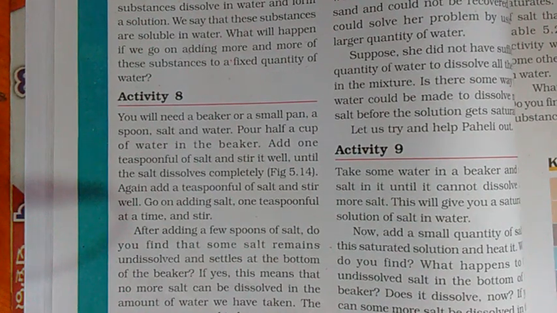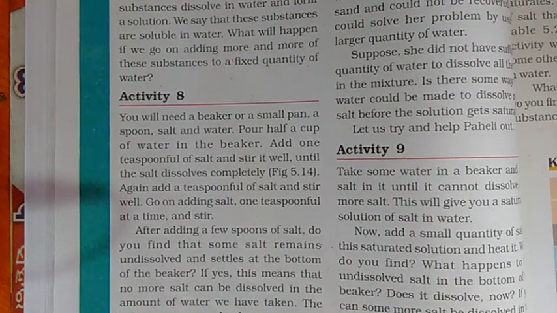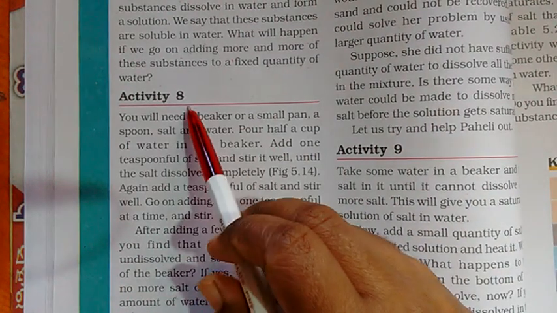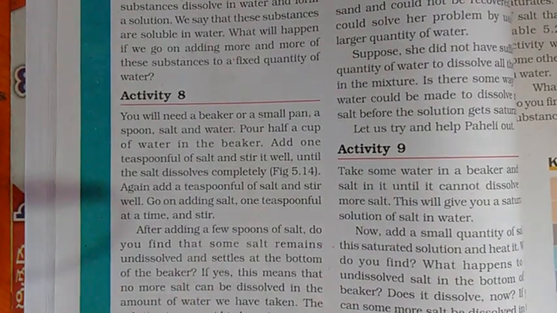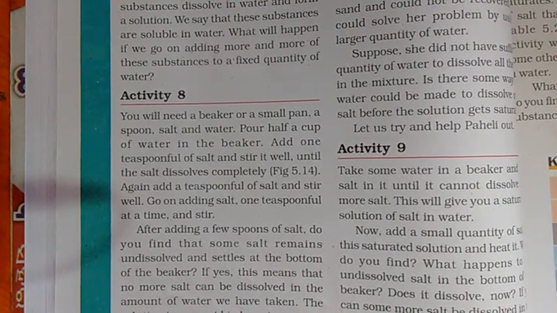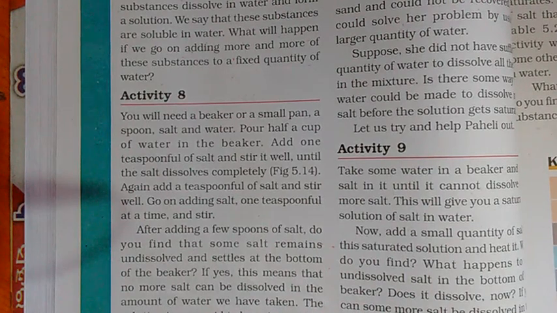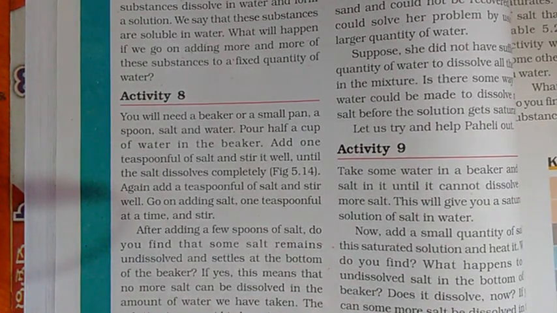I'm again with the chapter that is separation of substances. I'm going to discuss activity 8. Activity 8 is about the situation when we add a much larger amount of solute, that is salt or sugar, to a certain quantity of water. What will happen, and what is this situation called?